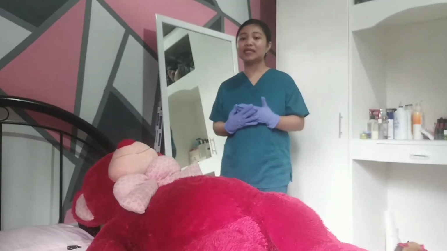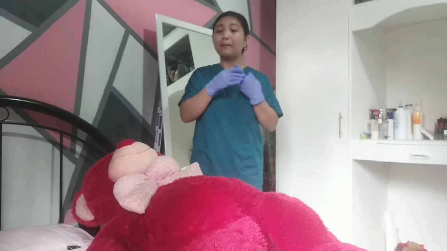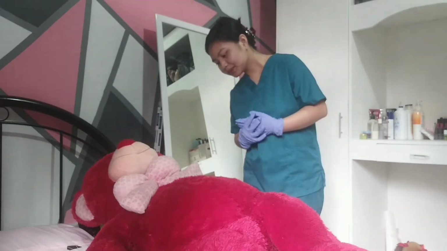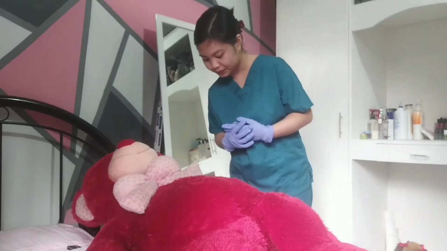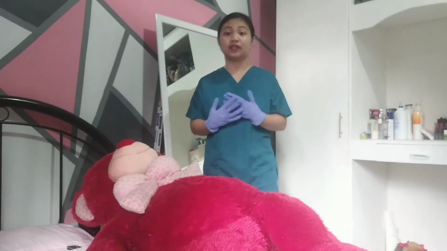Okay, for the proper assessment of the breast, we need to check the presence of stretch marks, orange peel appearance, or if they appear smooth. Okay, the breast is in normal condition of the skin.